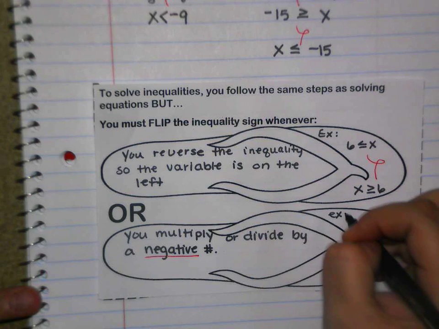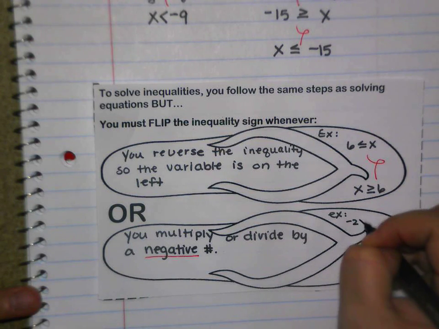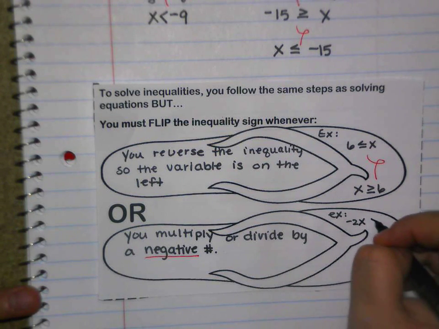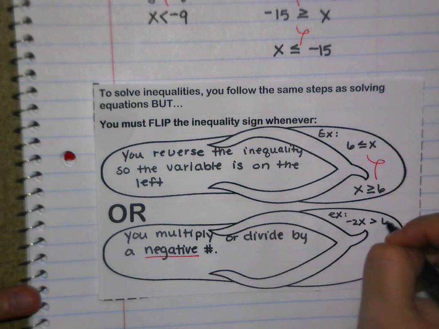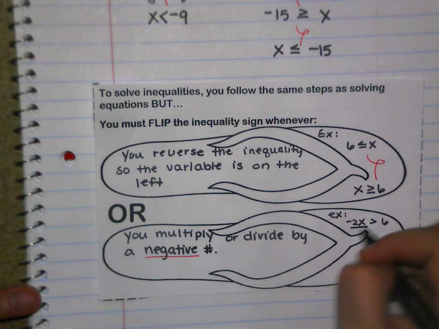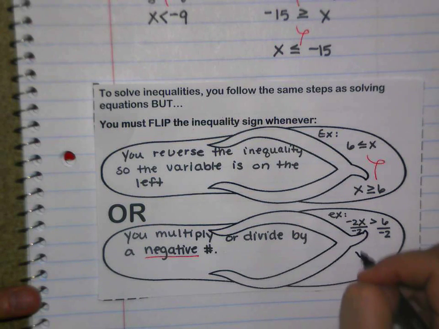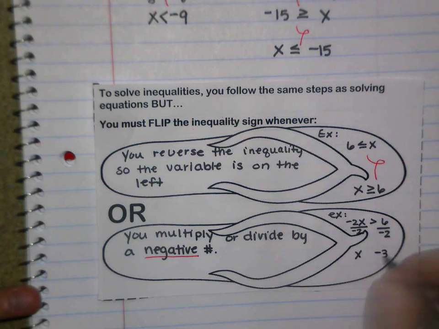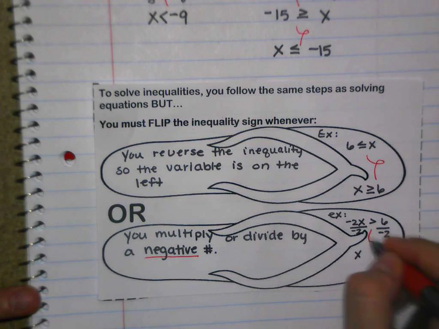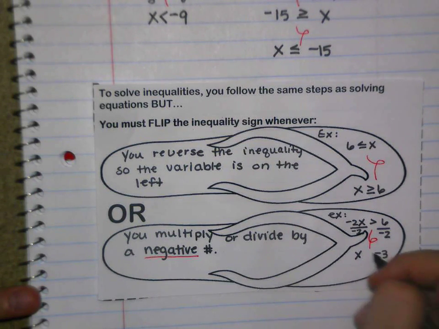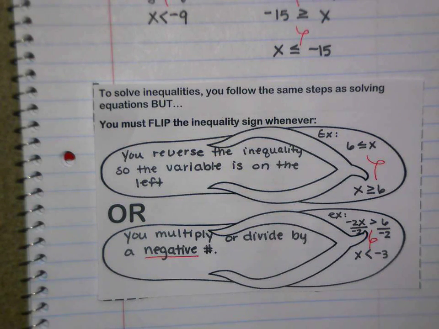So for example, if we have negative 2x is greater than 6, we need to divide both sides by a negative 2. We divided by a negative number, so this would leave us x on the left and negative 3 on the right. We're going to flip the inequality symbol so that now x is less than negative 3.